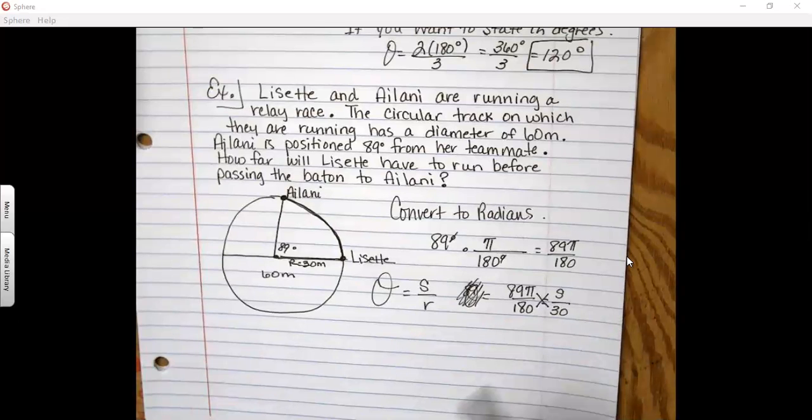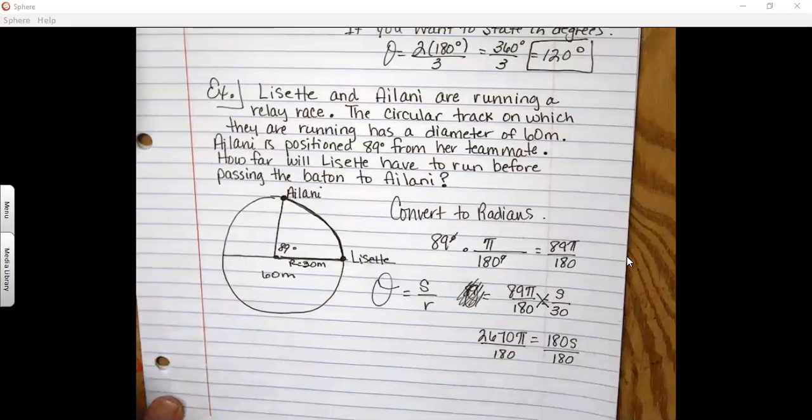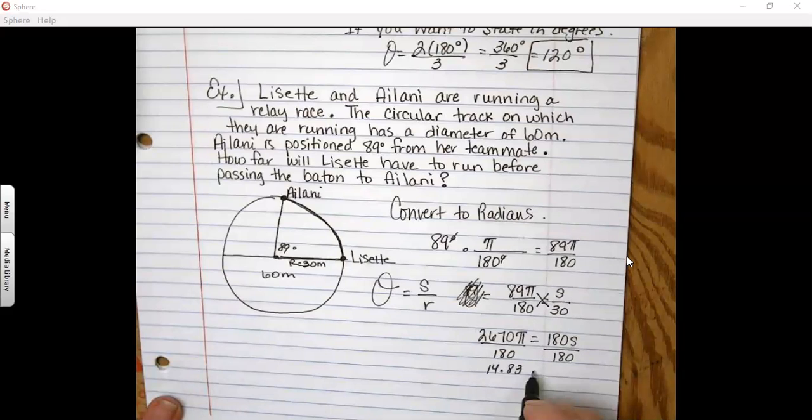And S times 180 is 180S. Divide both sides by 180. So 2,670 divided by 180 is approximately 14.83 pi. Don't forget your pi, and that equals S. We know arc length, we don't leave that in terms of pi. We do not leave arc length in terms of pi.